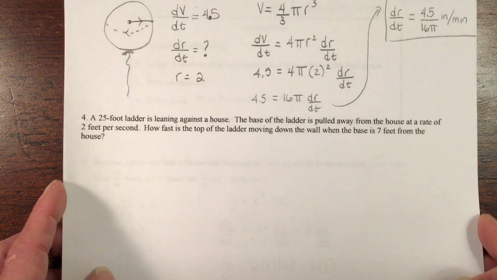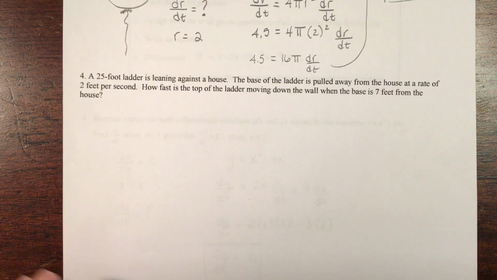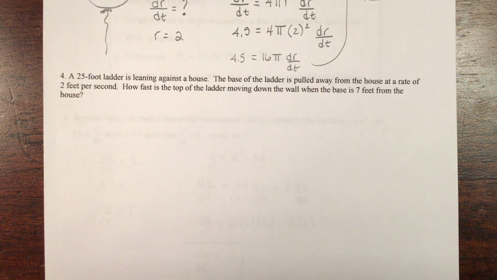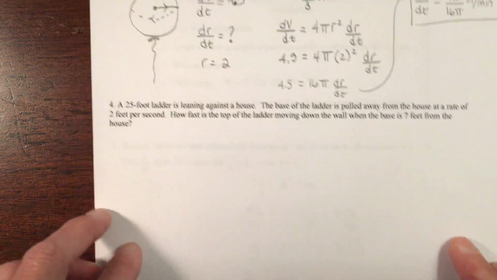Now your last problem. A 25-foot ladder is leaning against a house. The base of the ladder is pulled away from the house at a rate of 2 feet per second. How fast is the top of the ladder moving down the wall when the base is 7 feet from the house? So we have to kind of figure out what's going on here.